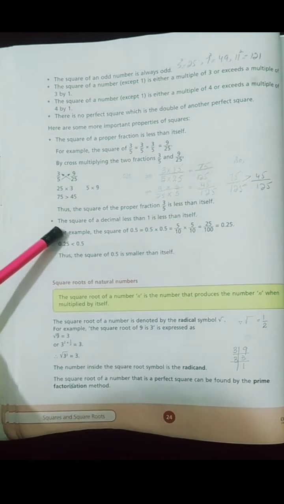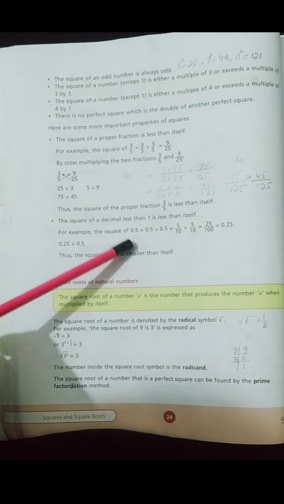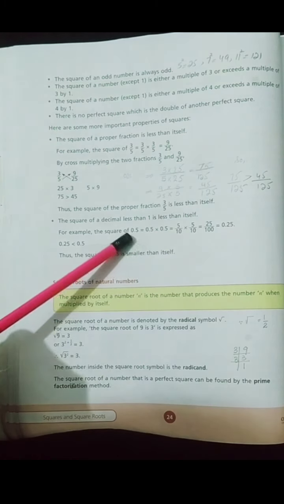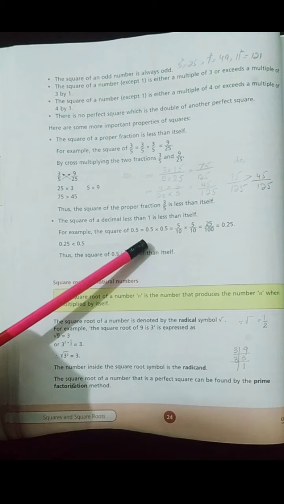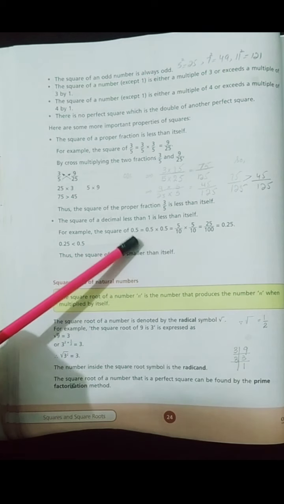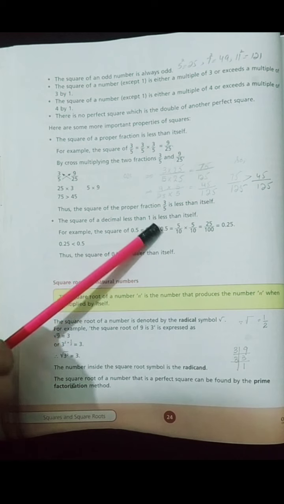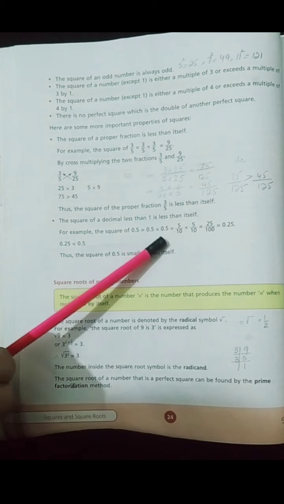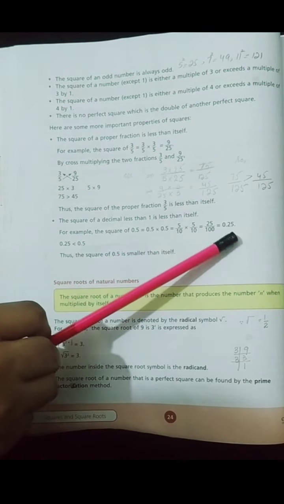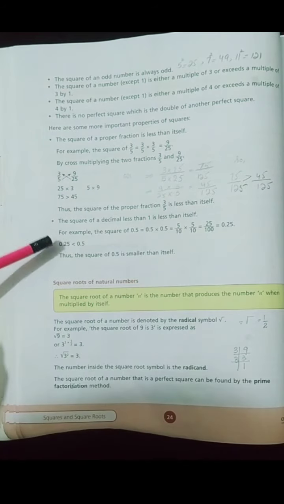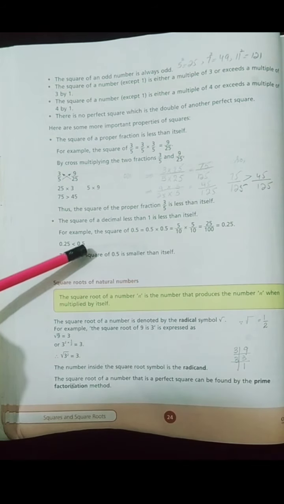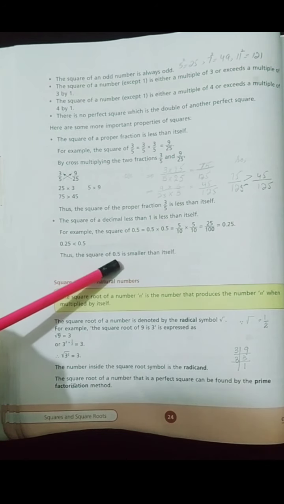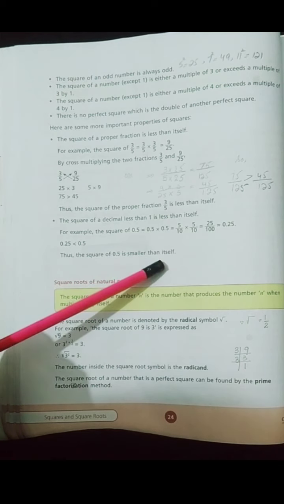Next property we have, the square of a decimal less than 1 is less than itself. If the value is less than 1, for example 0.5, which is less than 1, when we square 0.5 we get 0.25. It means that 0.25 is less than 0.5. So the square of 0.5 is smaller than itself.